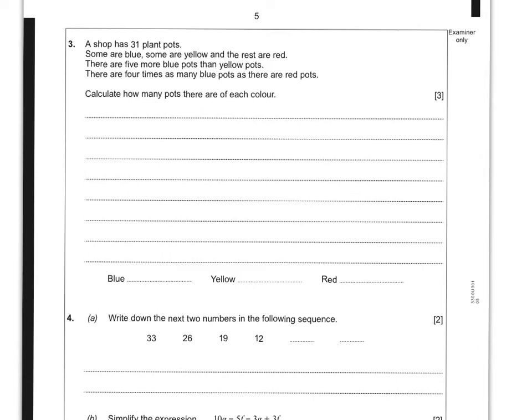So let's start off with our red pots. Let's call the red pots N. There are 4 times as many blue pots as there are red pots. So therefore, for the blue pots, we can write this as 4 times as many, 4N.